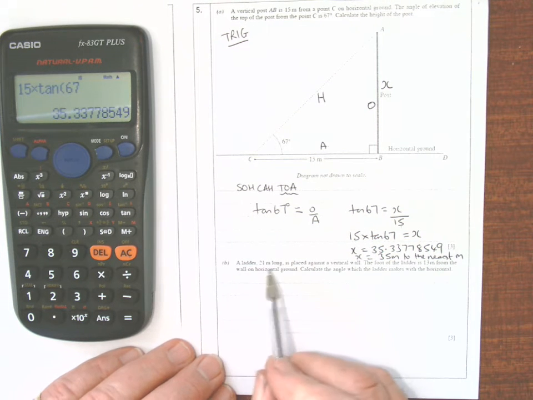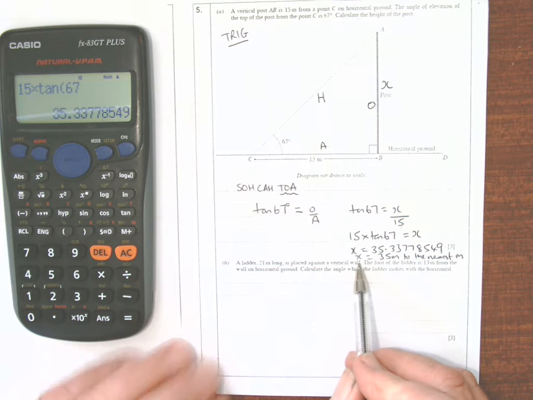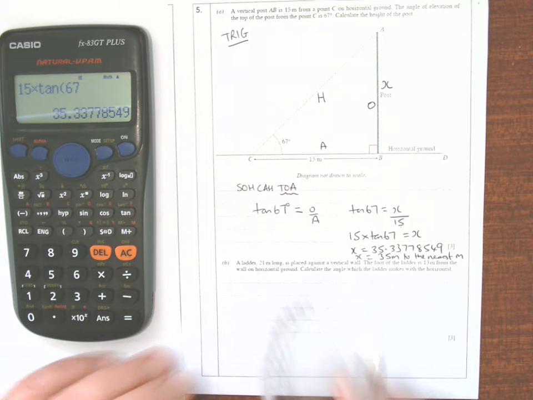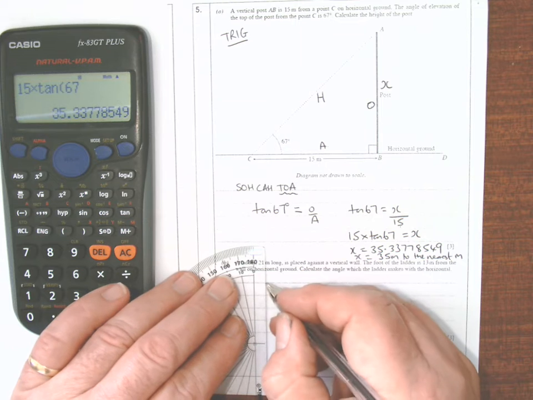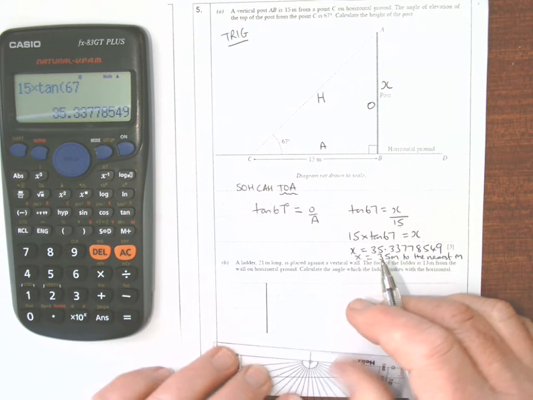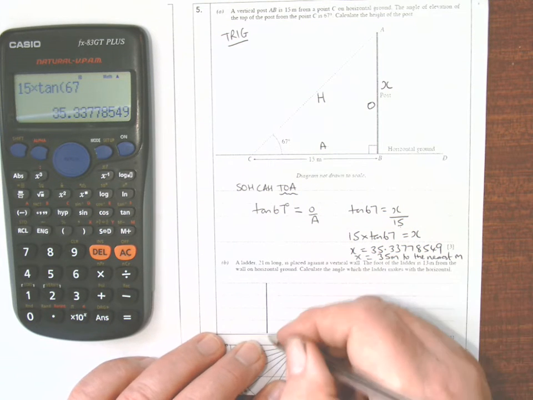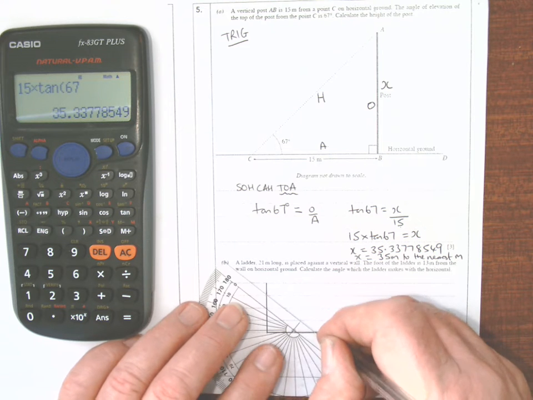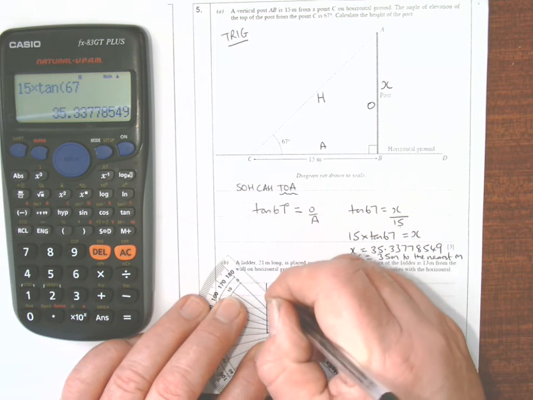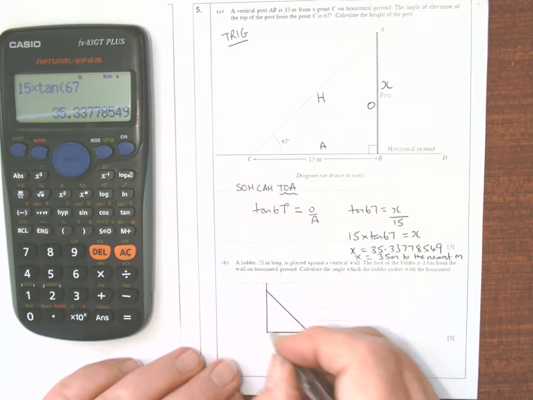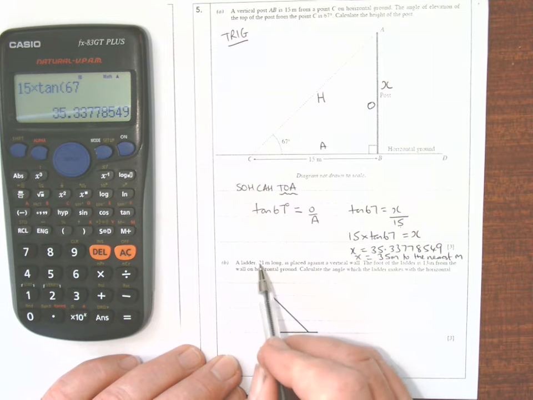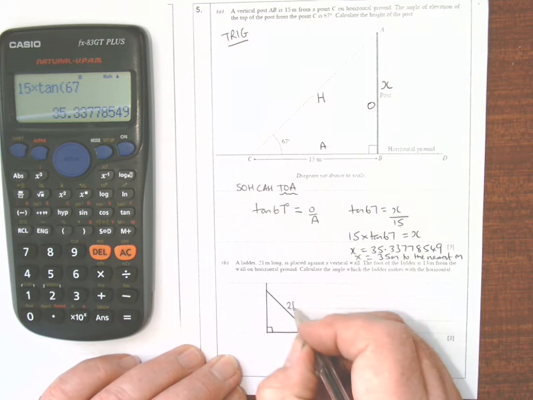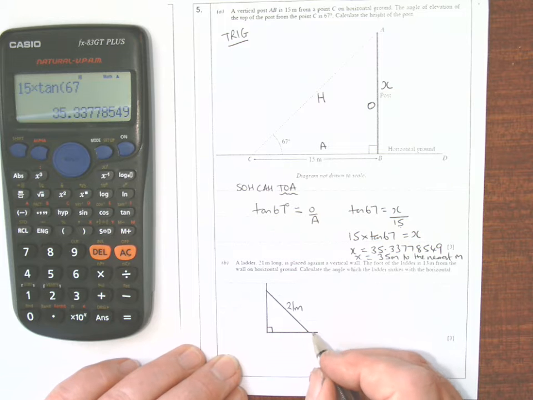Part B, a ladder 21 meters long is placed against a vertical wall. So wall, there's the floor, and there's the ladder, if that's my side view. The ladder is 21 meters long, so the ladder is the sloping line.